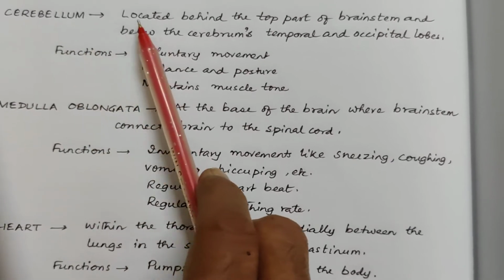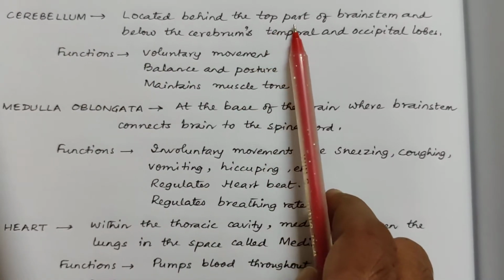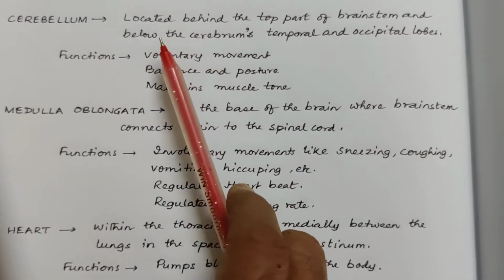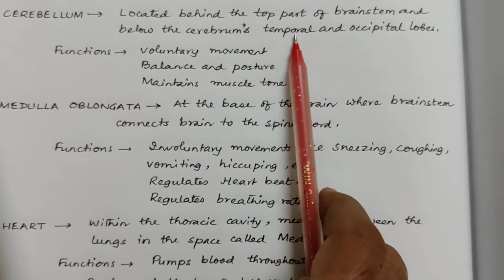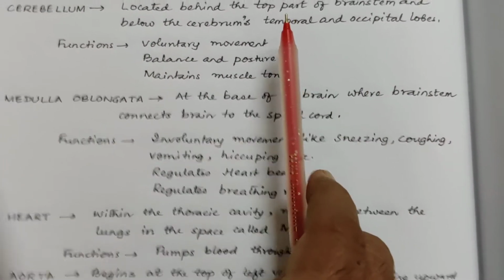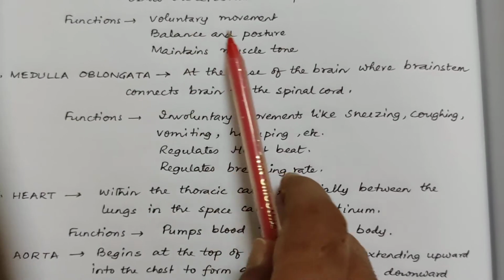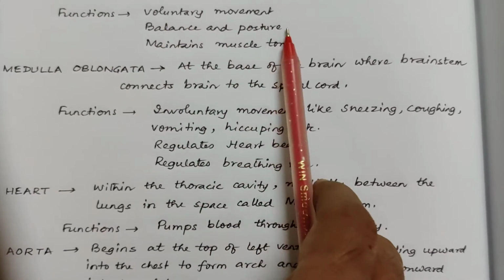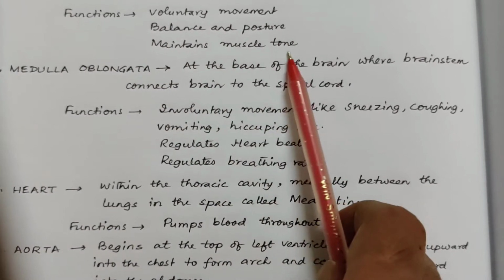Then comes cerebellum. Cerebellum is located behind the top part of the brainstem and below the cerebrum's temporal and occipital lobes. Its functions are voluntary movement, balance and posture, and it maintains muscle tone.